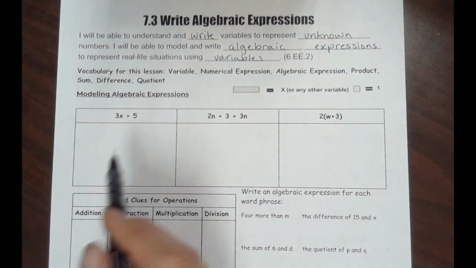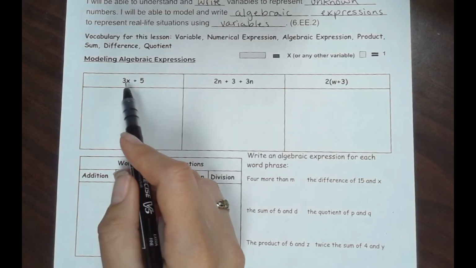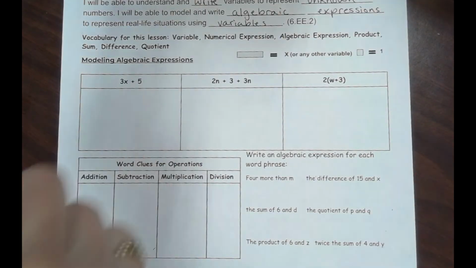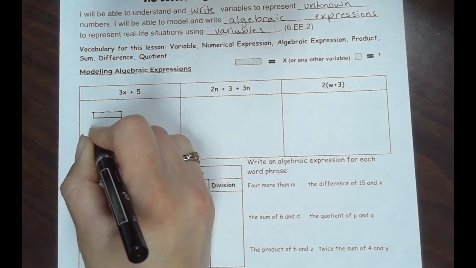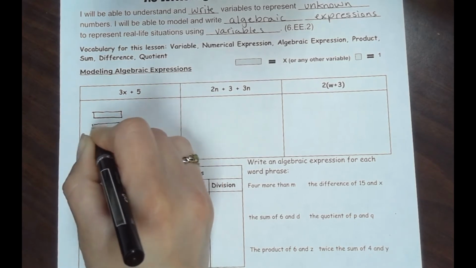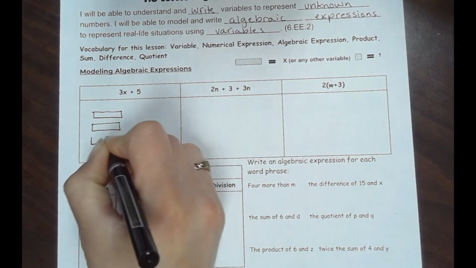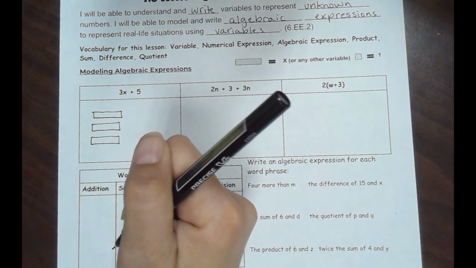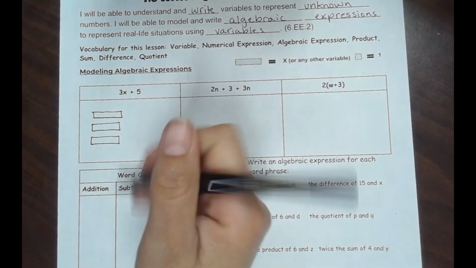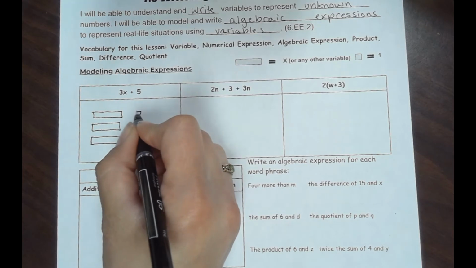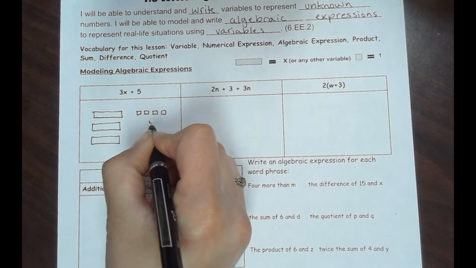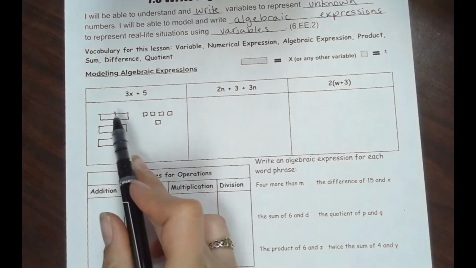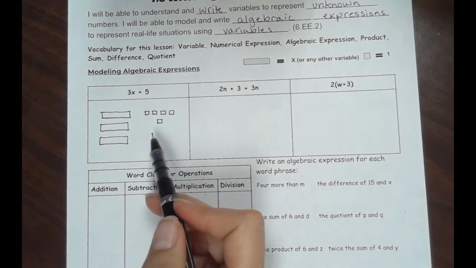So if I want to model the algebraic expression 3x plus 5, I need 3 x's, or 3 long rectangles, so there's your 3 unknown numbers, but I know I have 3 of them, plus 5. So I just draw 5 squares. So there's 3x plus 5.